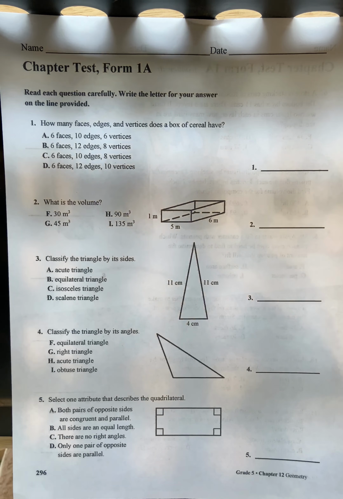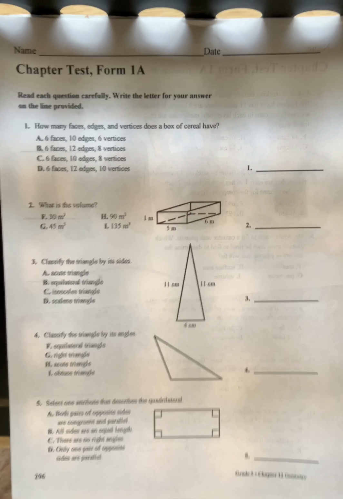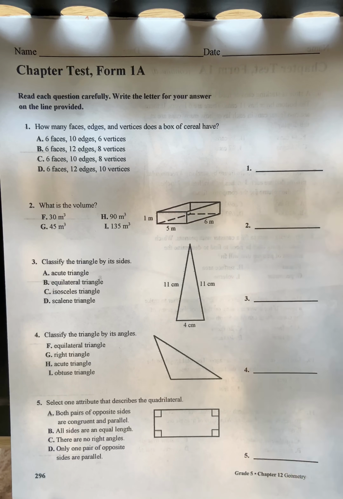And now vertices are going to be our corners. So we have 1, 2, 3, 4, 5, 6, 7, 8. That narrows it down to letter B. So a cereal box or a cube has 6 faces, 12 edges, and 8 vertices.